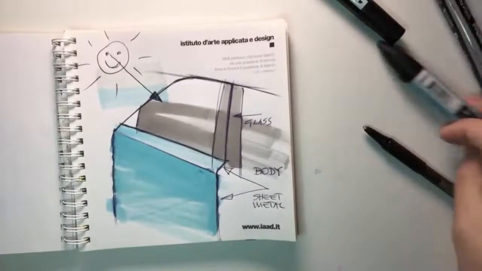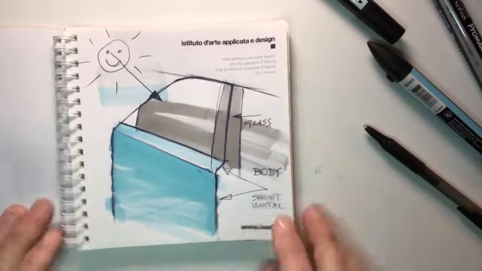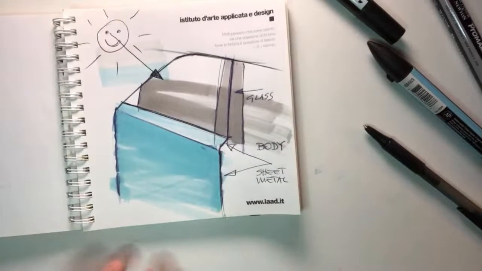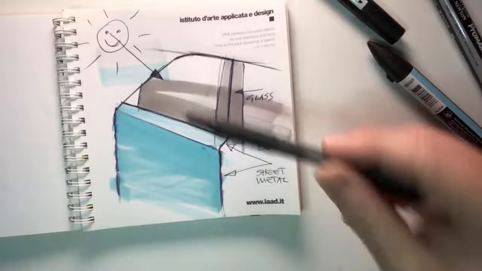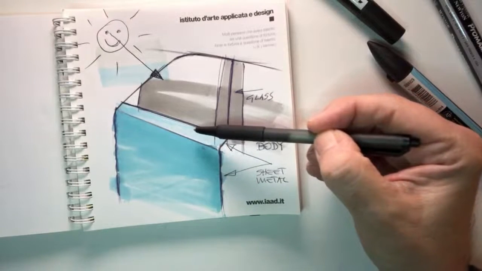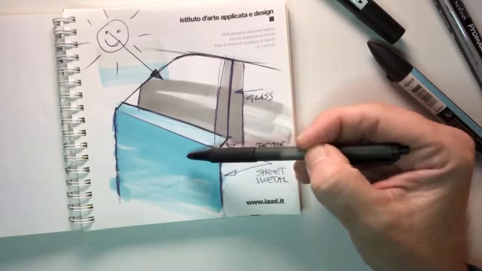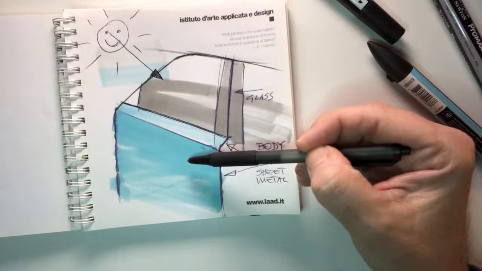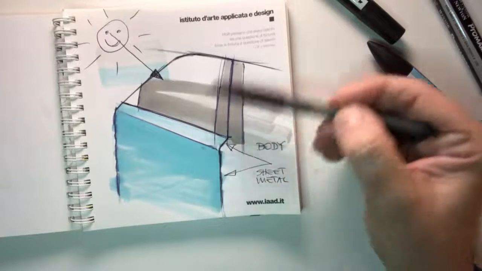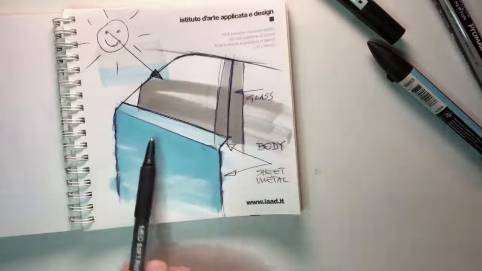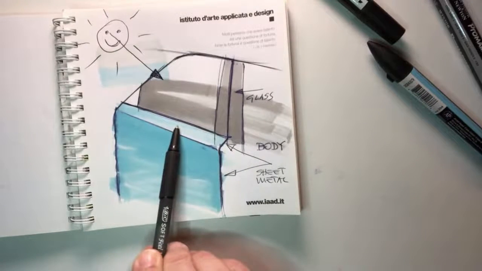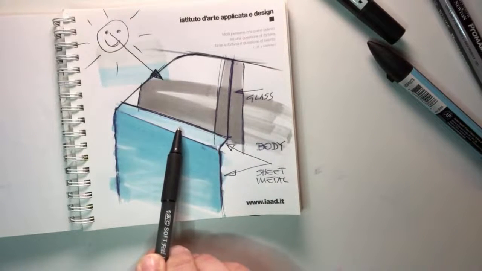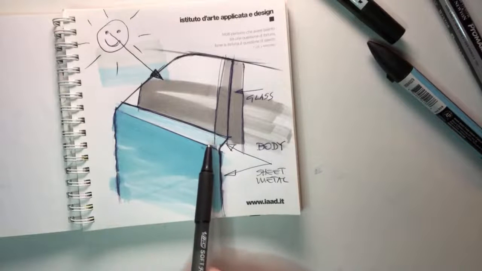Now that you see this, you realize right away which is the surface with the light and which is the surface that is a little bit in shadow. So the true color of this car is this one. But this is the part that is altered by the light. That's why it's lighter and it's not the true color. Okay?